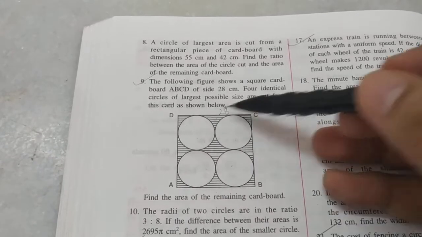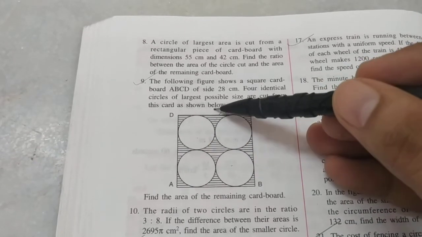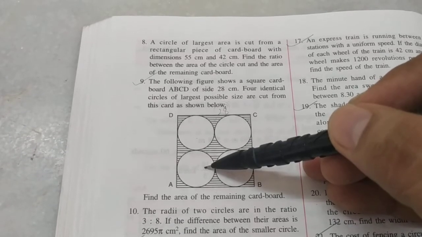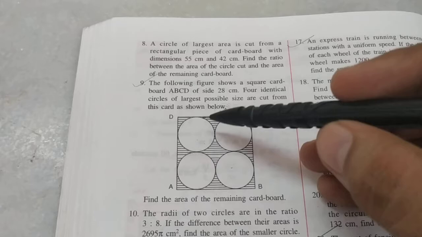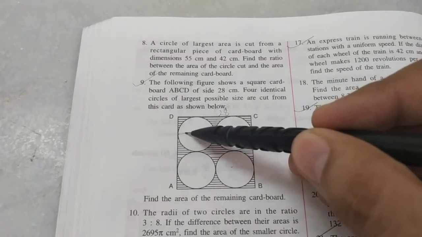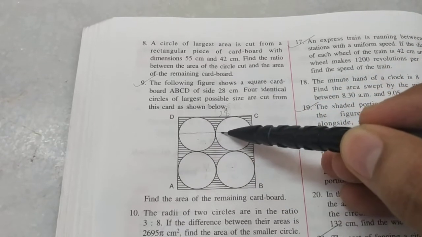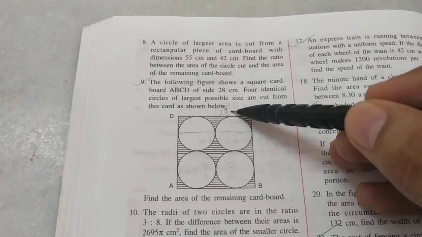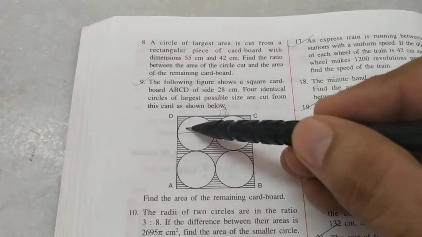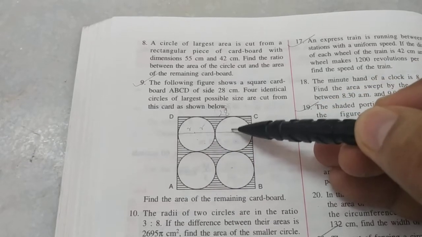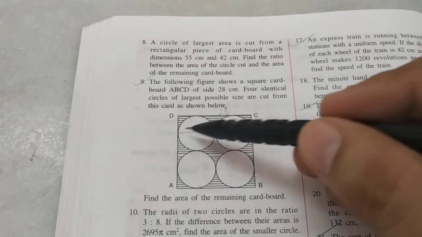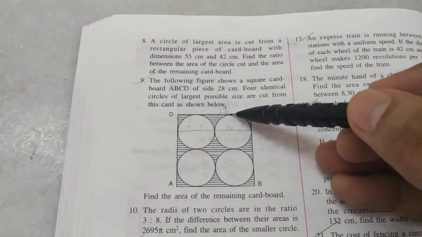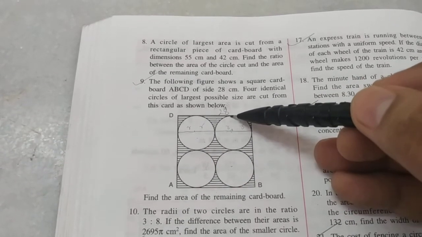Area of the square would be side squared. That's 28 squared. But to find the area of a circle, I need the radius, which is not given directly. Now notice how this diameter plus this diameter is equal to 28. So I can say that r plus r plus r plus r, the sum of these 4 radii, is equal to 28. That means the radius must be 1/4 of 28.